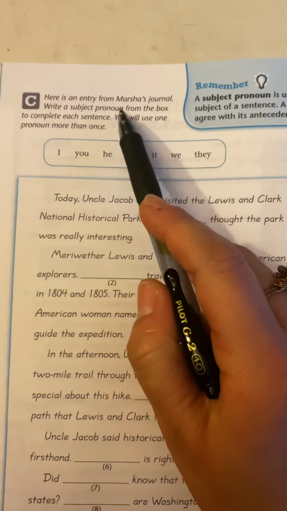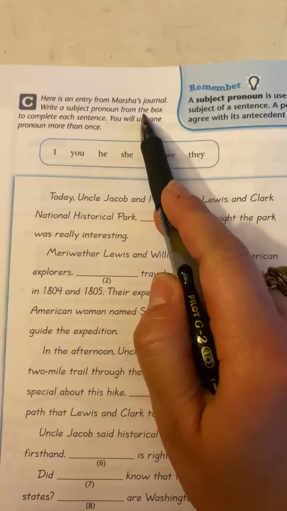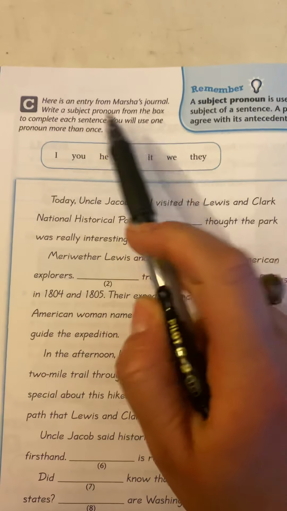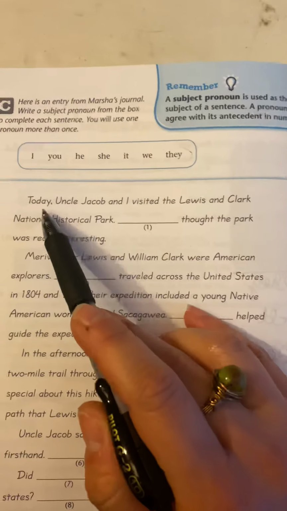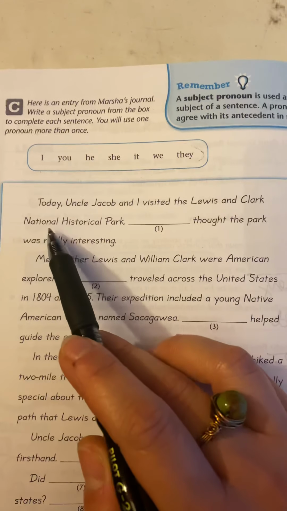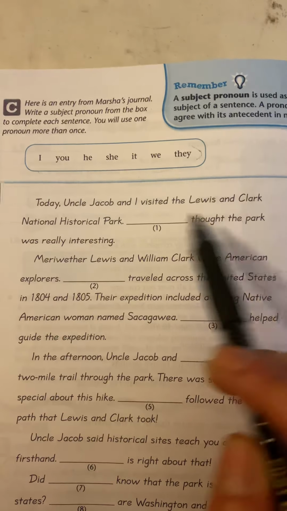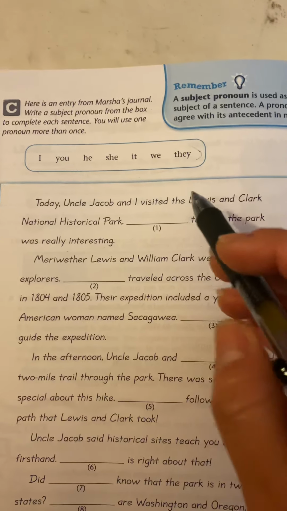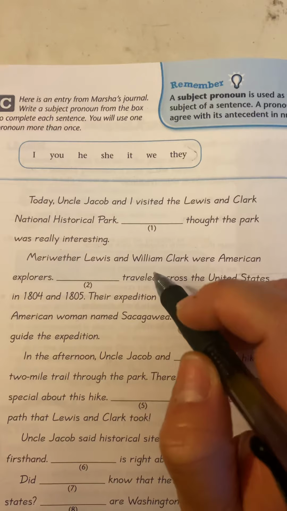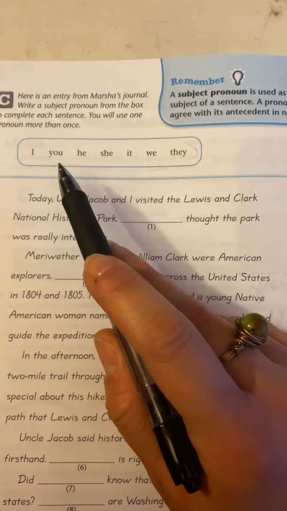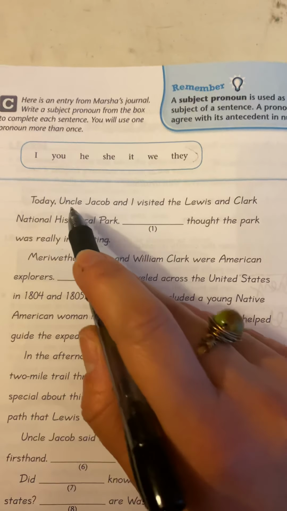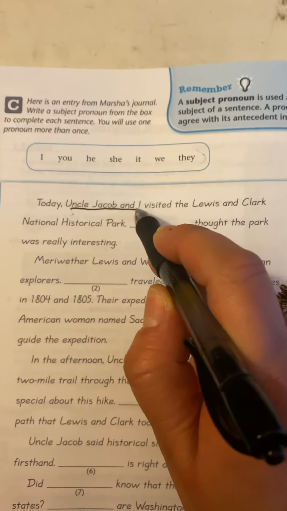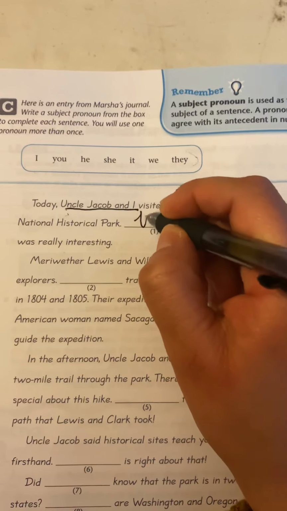Okay. Going on to practice C. Here's an entry from Marsha's journal. Write a subject pronoun from the box to complete each sentence. You will use one pronoun more than once. So here's the list. Today, Uncle Jacob and I visited the Lewis and Clark National Historical Park. Blank thought the park was really interesting. Could it be we? You could say we, or you could say I. Could you say you? That wouldn't work, right? They? No. It's actually talking about Uncle Jacob and I. So then you would write we.